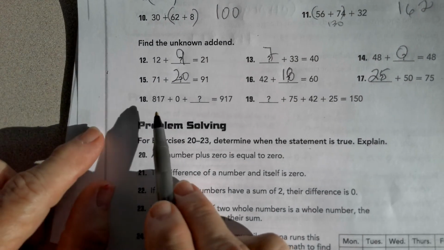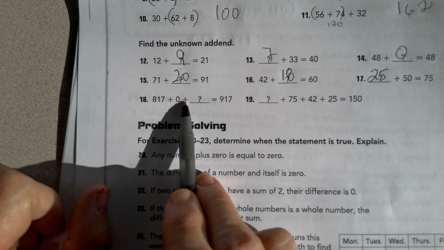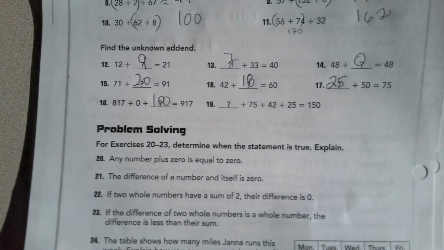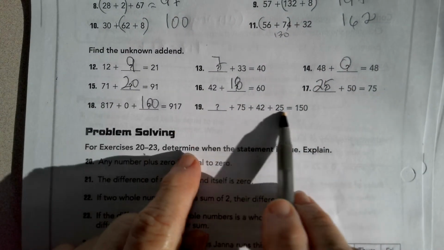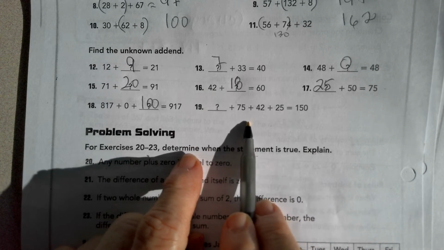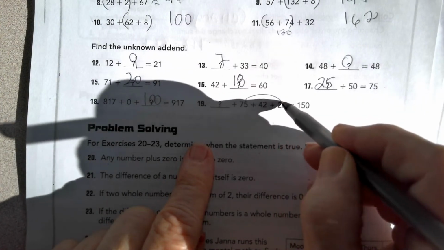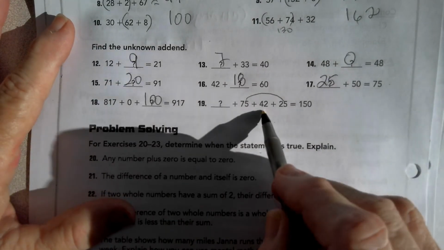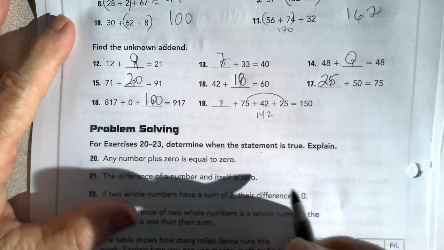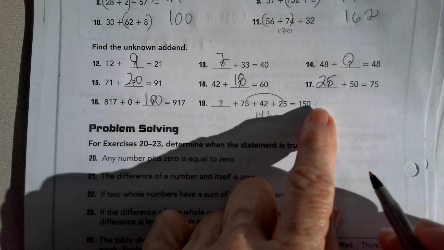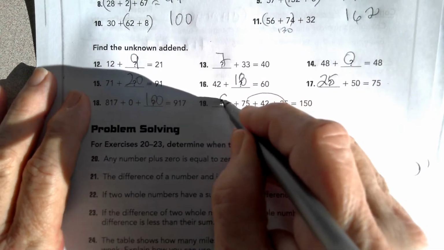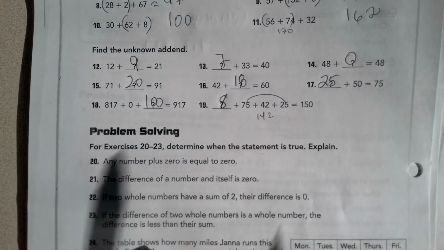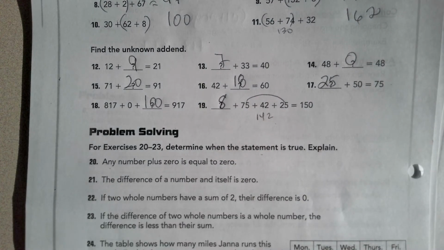Then this one, 817 plus 0, 100. Good job. All right. So I'm going to look at compatible. Which two numbers here are compatible? The ones that end with 5. 75 and 25. So what's 75 cents and 25 cents? 100. And then 100, 142. We have 142 all together. So you need 8. How much more do we need to make 150? It's going to be 8. Just 8. Because that came to 142 plus 8 more gives you the 150. Let me see if we're going to do any of these.